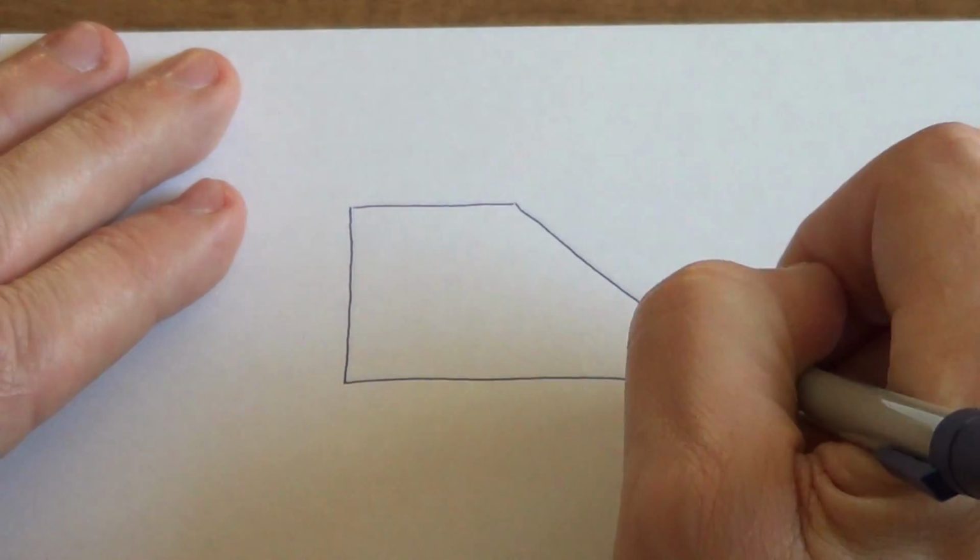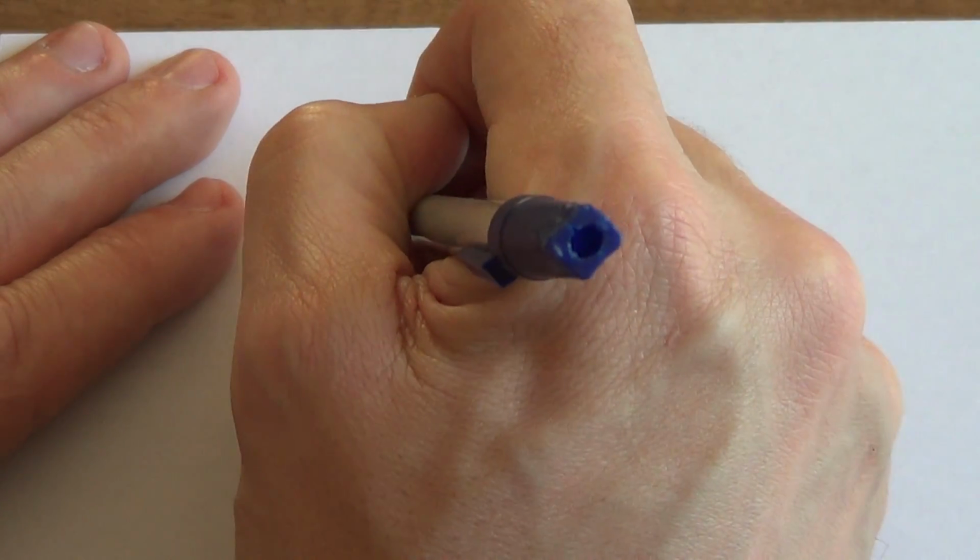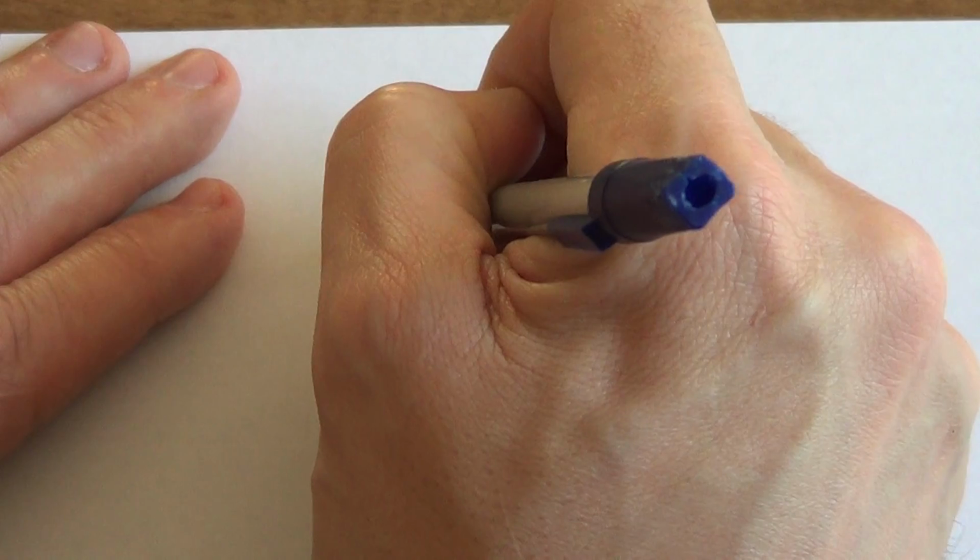Sometimes it may not seem like they give you enough information, but they do. Let me show you what I mean. Let's say they have something like this, and this time one of the sides is actually perpendicular.